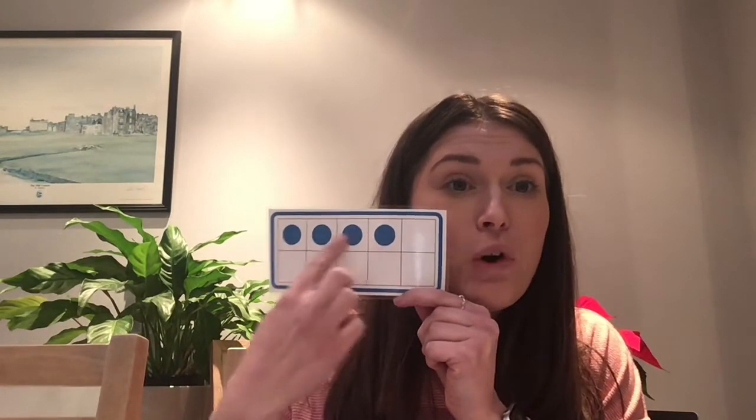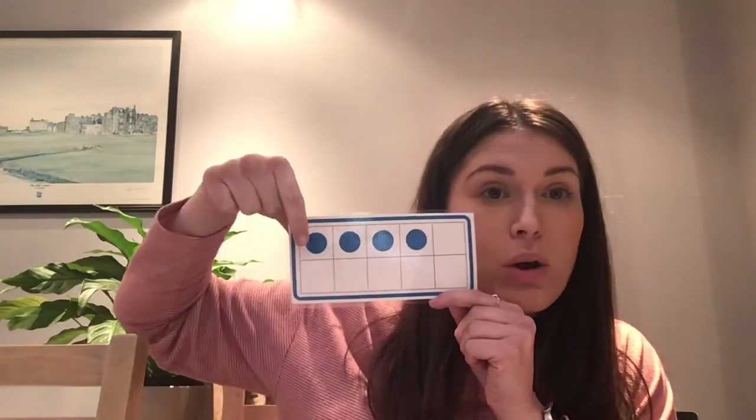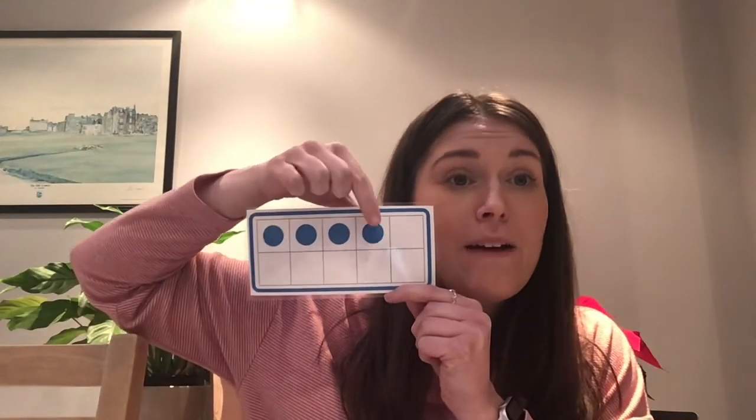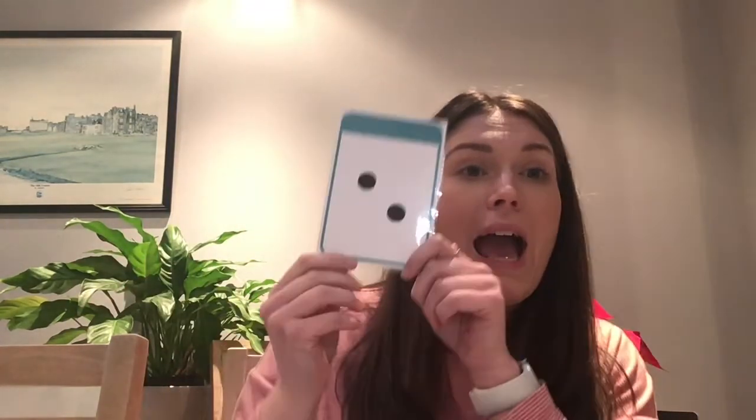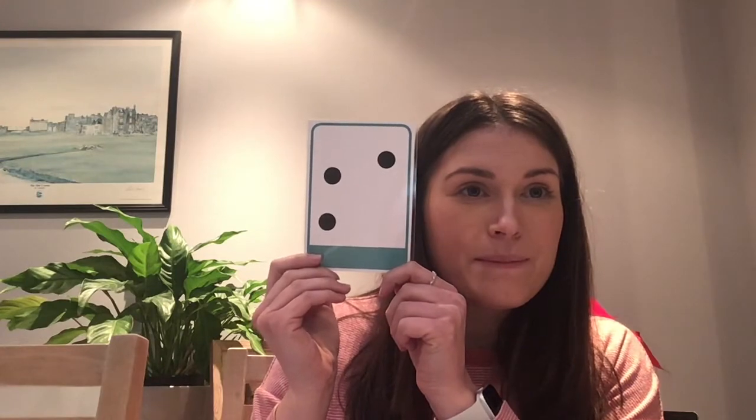Brilliant! There are 4 spots on our tens frame. 1, 2, 3, 4. 4 spots. Fantastic. How many spots can you see? Brilliant. There are 2 spots. 1, 2. Here we go. Let's try another one. Shout it back at me. How many spots can you see? Fantastic. There are 1, 2, 3. 3 spots. Brilliant work.